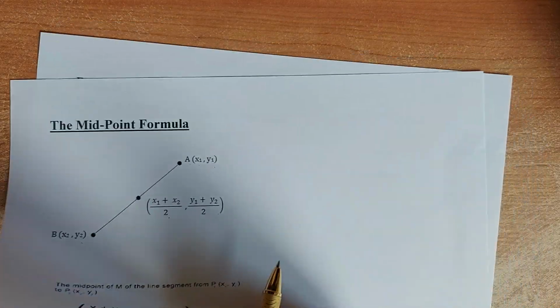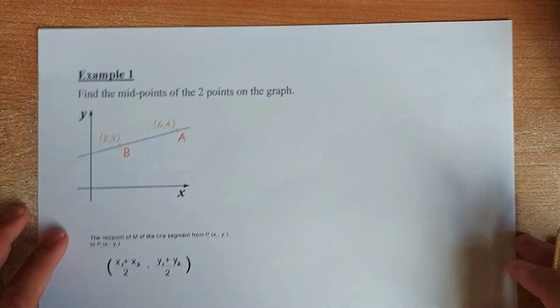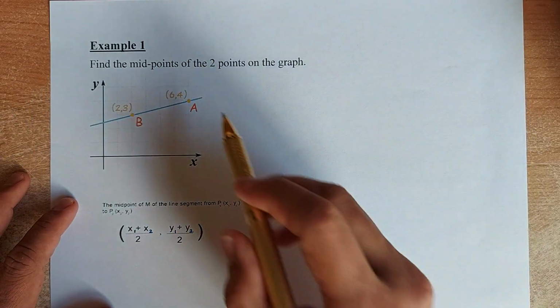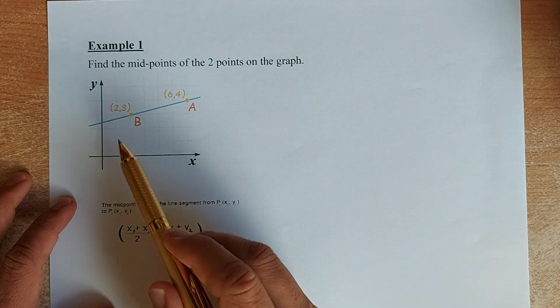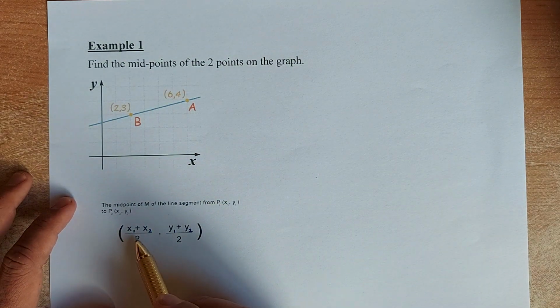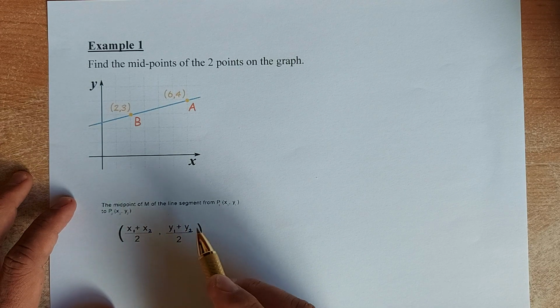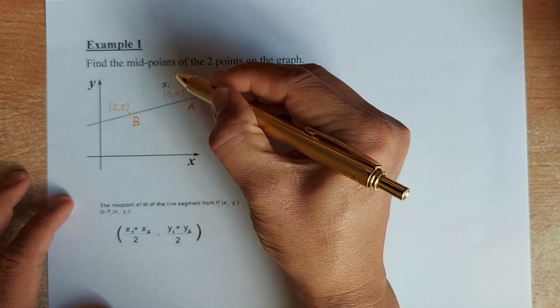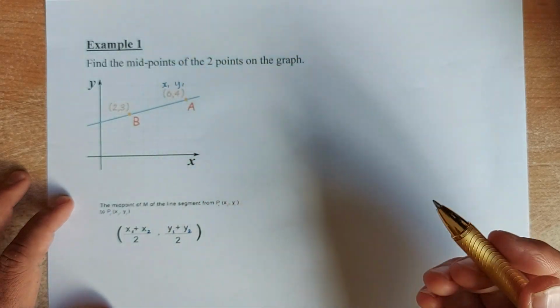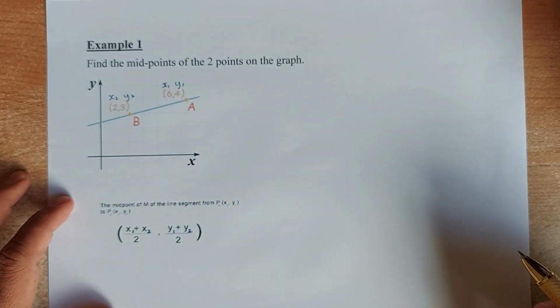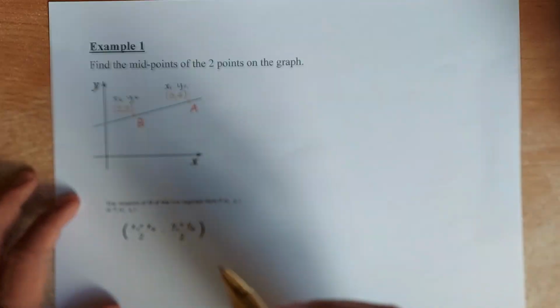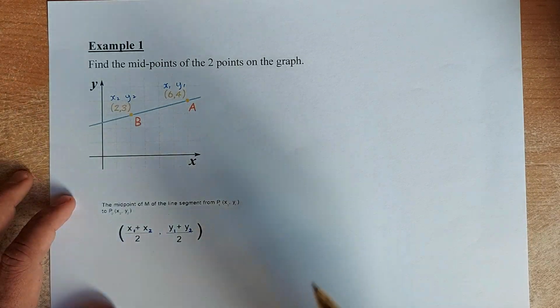Okay, so we shall look at the first example. The first example looks like this. We are going to have 2 points, A and B, and the coordinate for A is 6, 4, and the coordinate of B is 2, 3. So the formula to find the midpoint is x1 plus x2 divided by 2, y1 plus y2 divided by 2. So you need to know 6 is your x1, 4 is your y1, and 2 is your x2, and 3 is your y2. Okay, so if you know each coordinate has x1, y1, x2, y2, and then we just need to substitute in this formula, and that's an easy achieve.